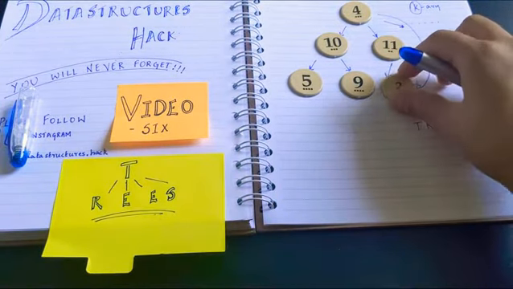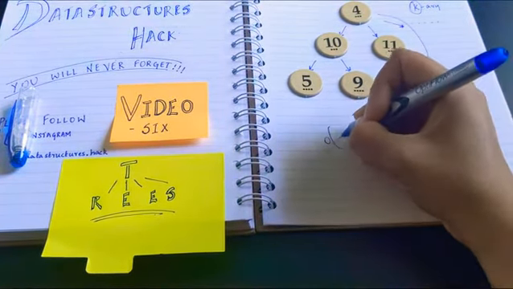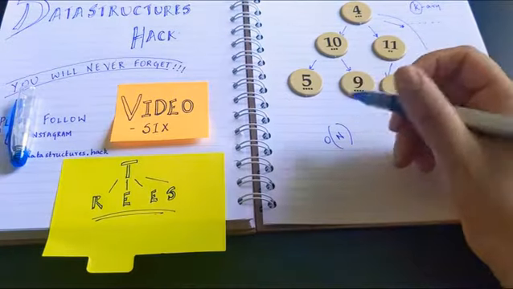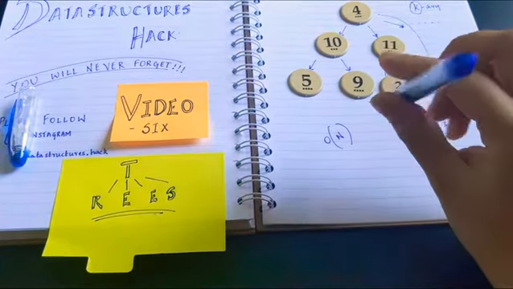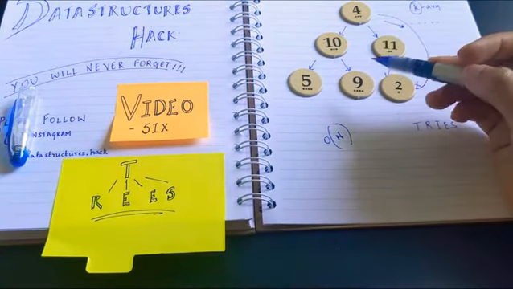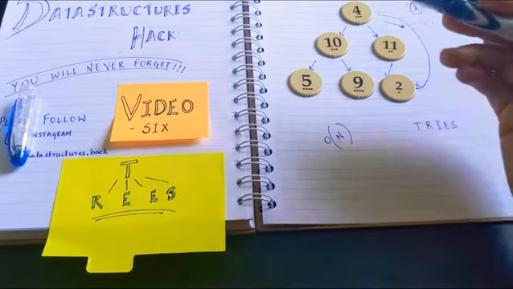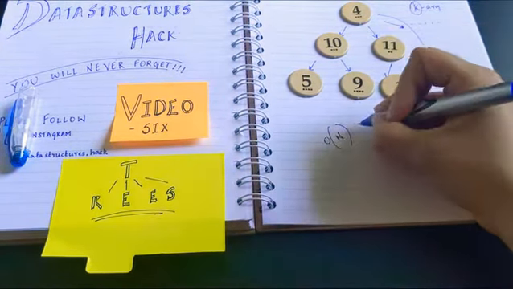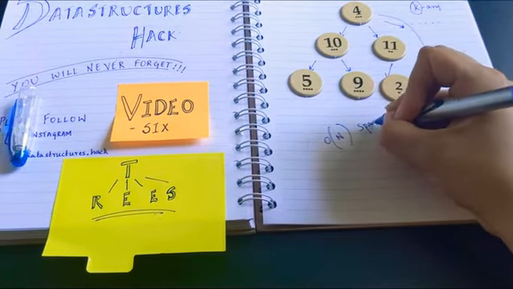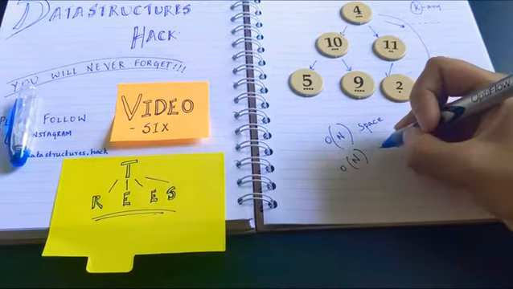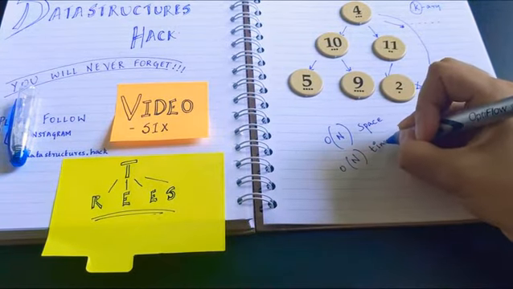So the space complexity ends up being O of n, where n is the number of elements or number of nodes present in the tree. And also, if we want to traverse through every node in the tree, then we would have to go through everything. So this is the space complexity, and O of n time complexity as well.